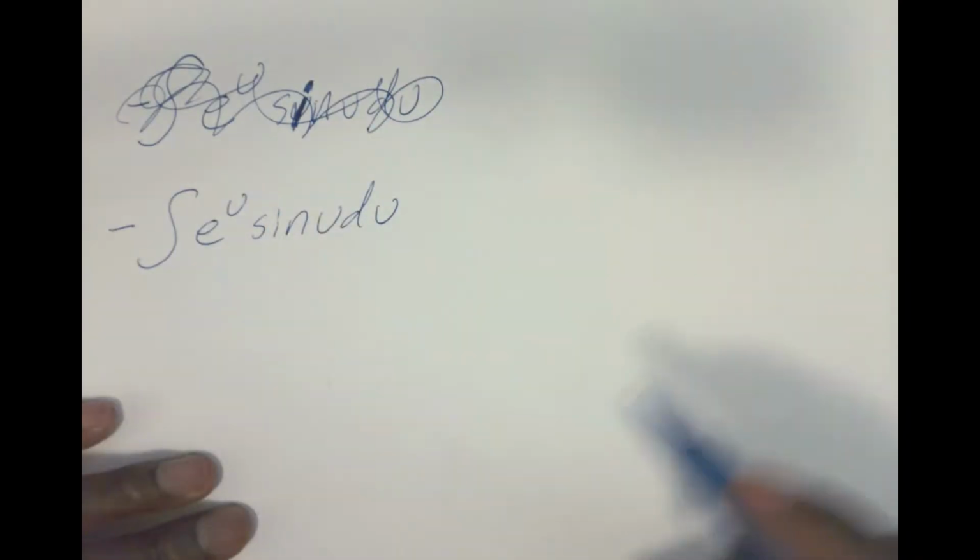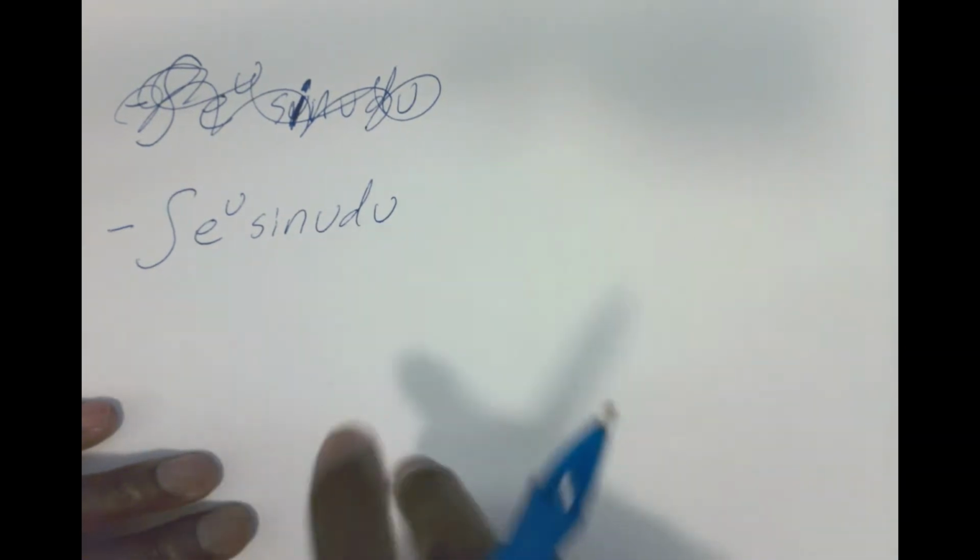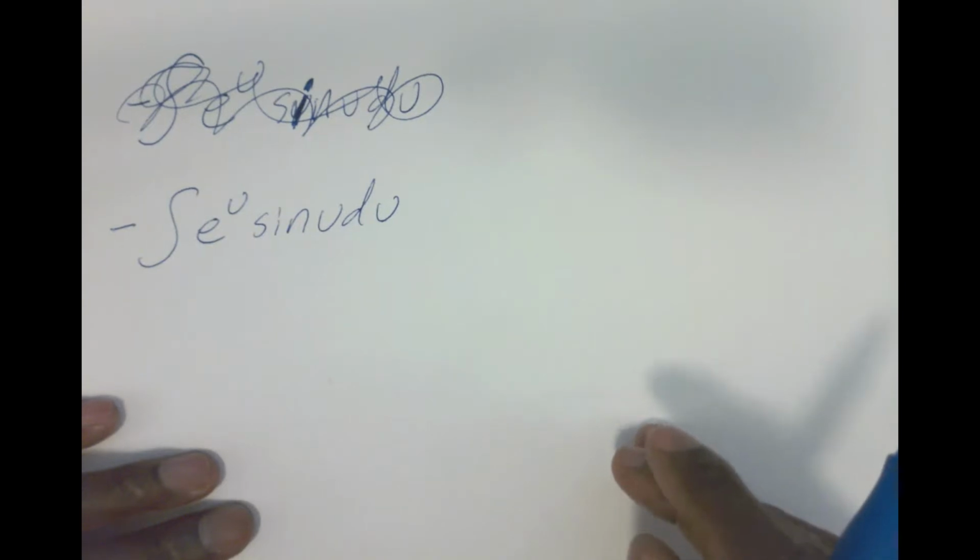And if I integrate e to the u infinitely many times, I'm just going to get e to the u. And if I differentiate or integrate sine u, it's just going to become plus or minus cosine u, depending if I'm differentiating or integrating. And then it's going to keep going back and forth between plus or minus cosine and plus or minus sine. So basically, nothing really breaks down.